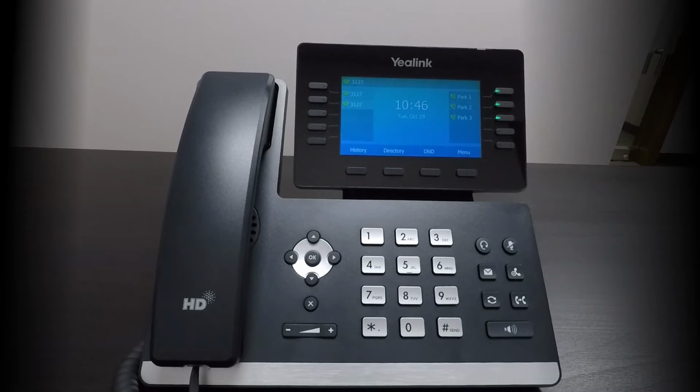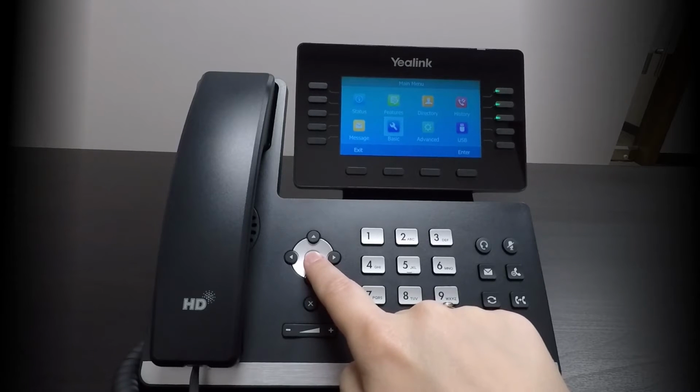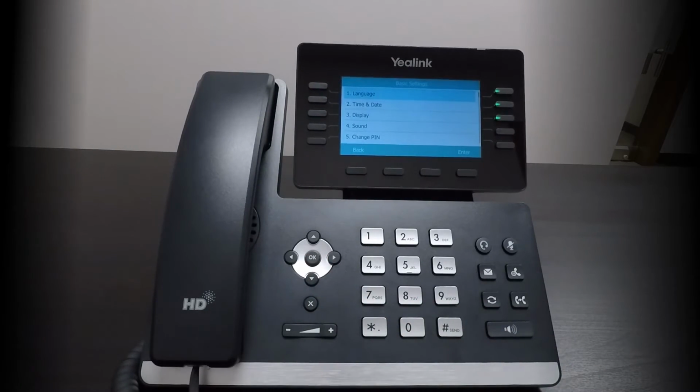Our last soft key button on the home screen is the Menu button. If you press this button, you will have the option to view your phone's status and features. You will not need to use these often as they are system settings and cannot be changed by a user. Toggle down once and to the right once to highlight Basic and press Enter or OK. Here you can adjust your basic user settings such as the phone's language, time and date, display settings such as the backlight, wallpaper, and screensaver, and sound settings like your ringtone and keytone sounds.